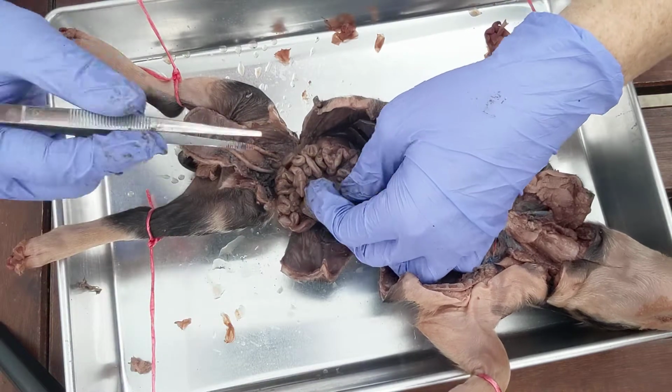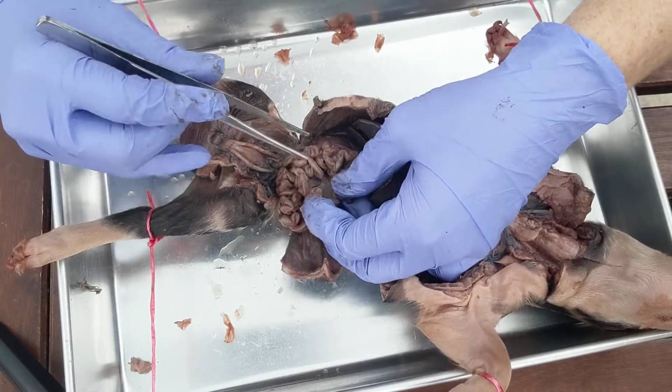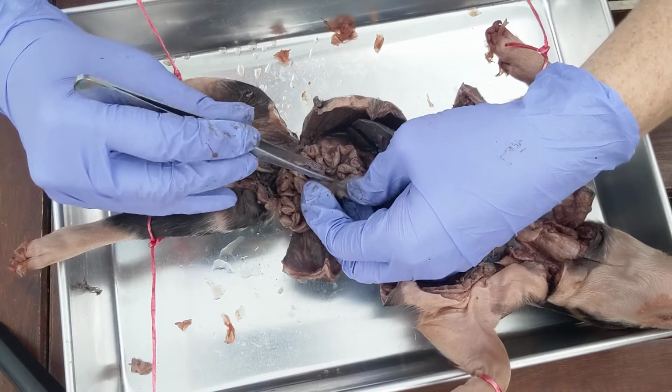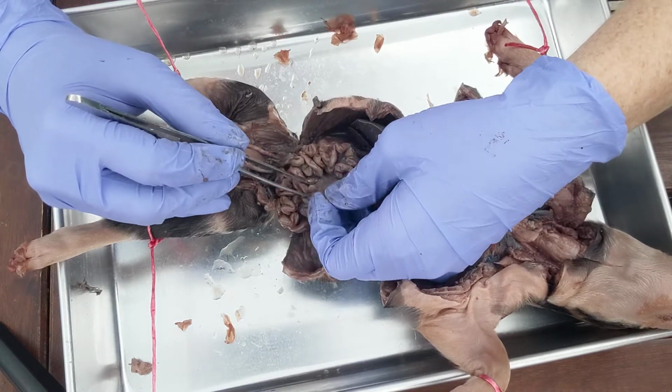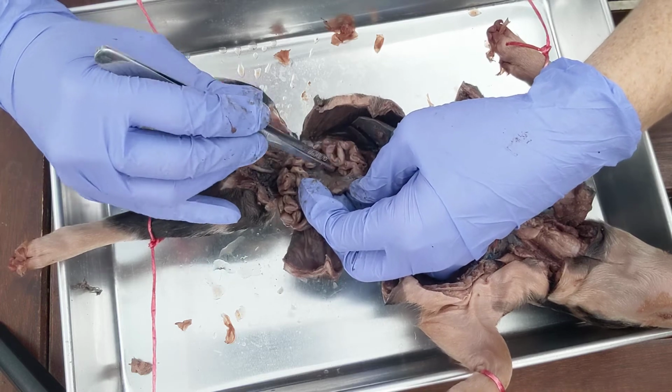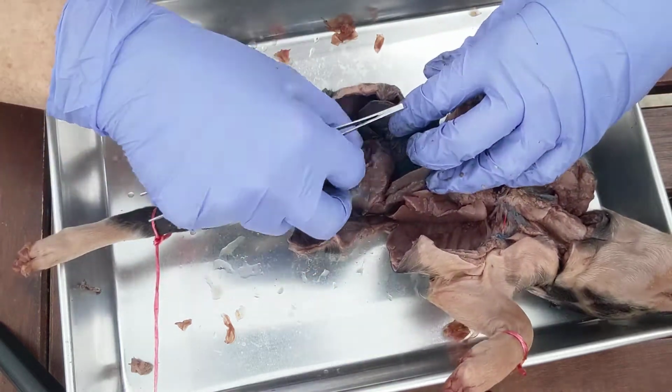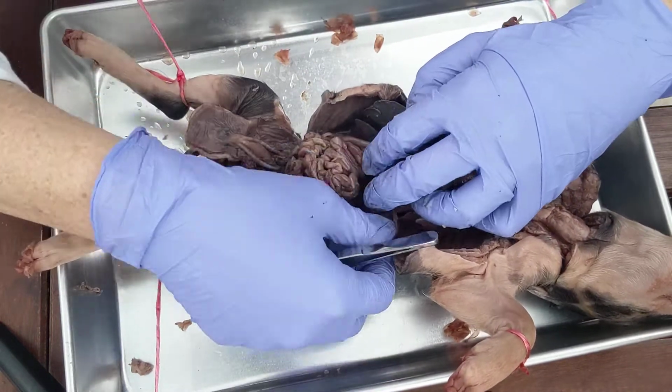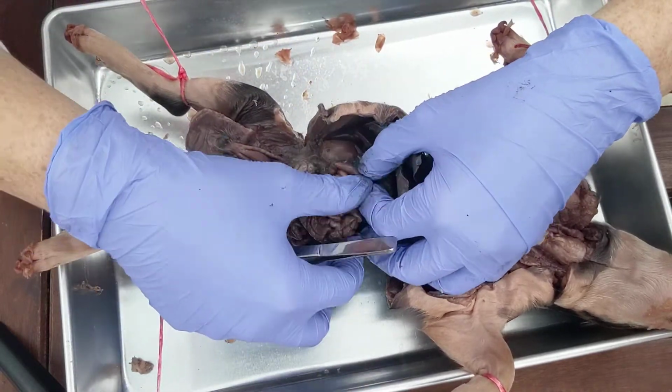Okay, so if we take the small intestine, you kind of pull it outwards. You'll notice that the small intestine is anchored to the posterior body wall by this special structure. This is called the mesentery. And the mesentery has some blood vessels in there. Okay, that is the mesentery. Okay, let's see. What else can we find?